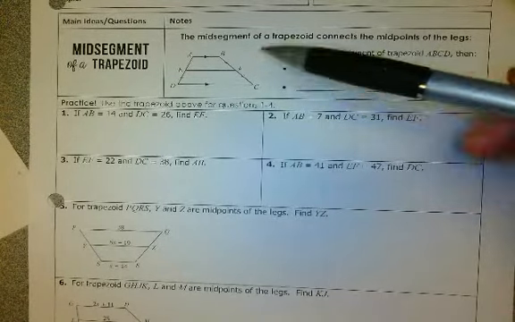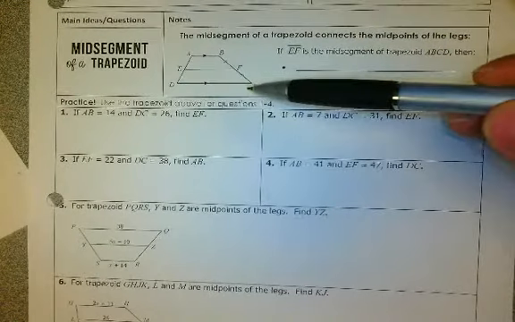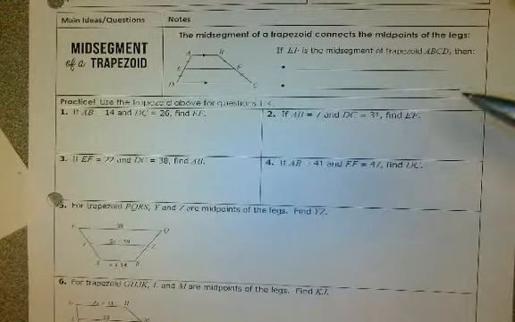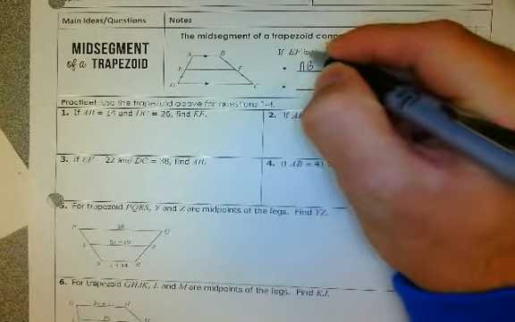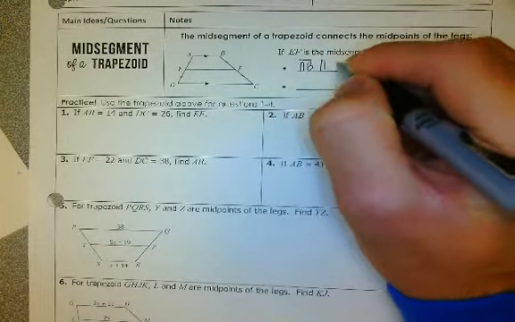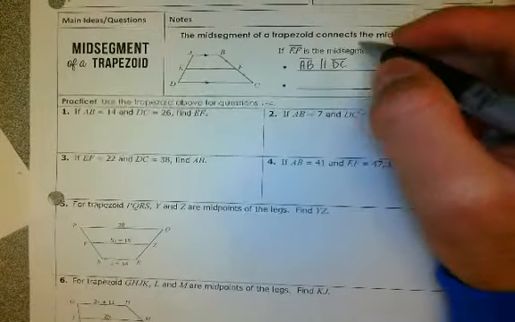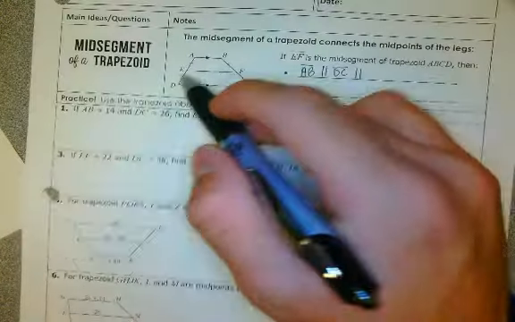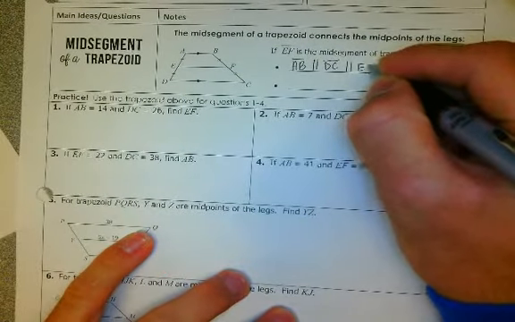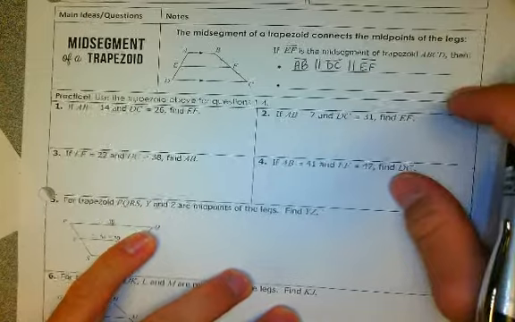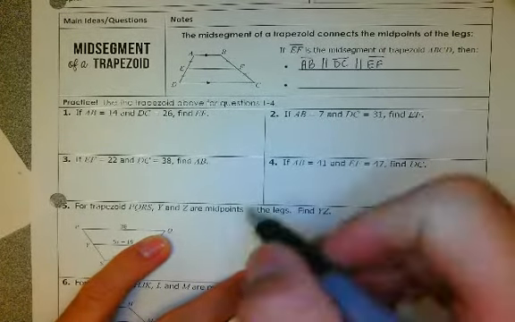Okay, so here in our picture we have two parallel segments. We have AB is parallel to DC. We're going to write that down first. AB is parallel to DC. What that means is that EF, this one in the middle here, is also parallel to both AB and DC. So all three of these are parallel to each other.